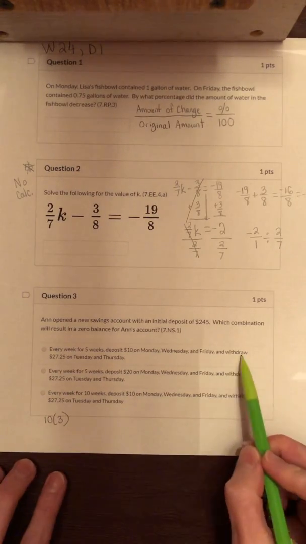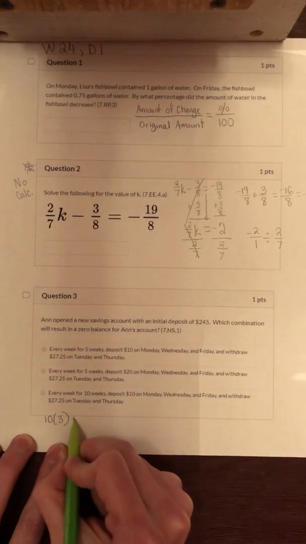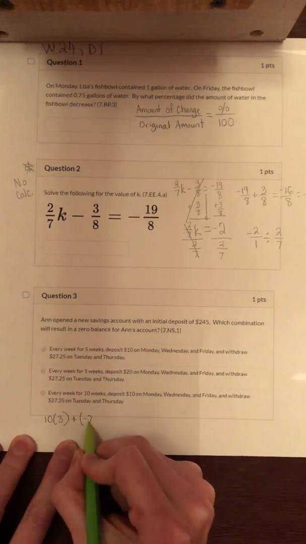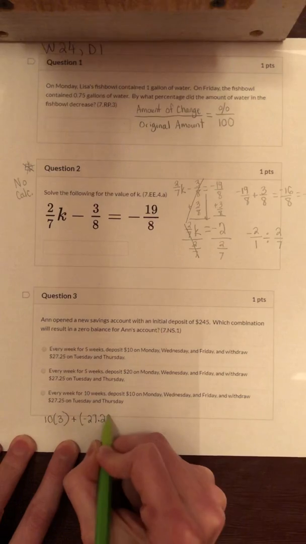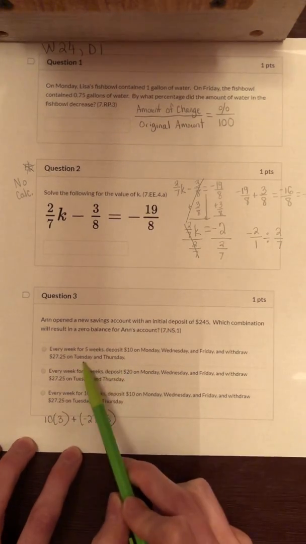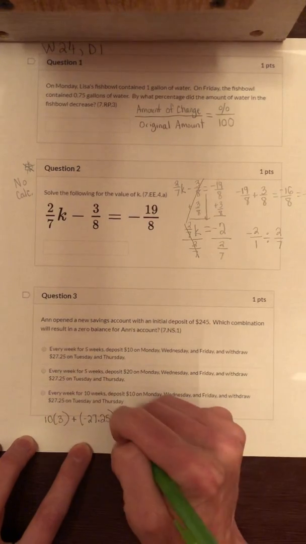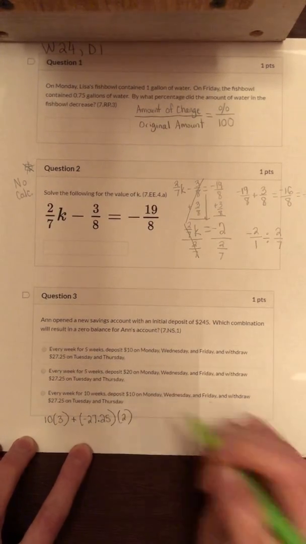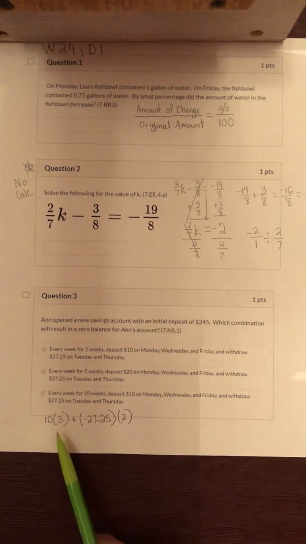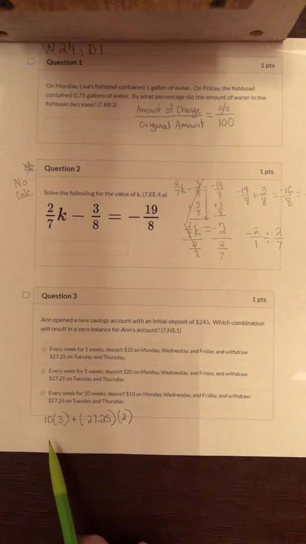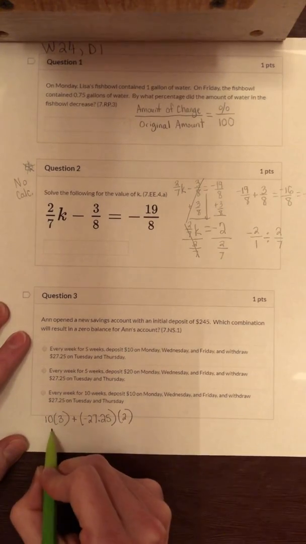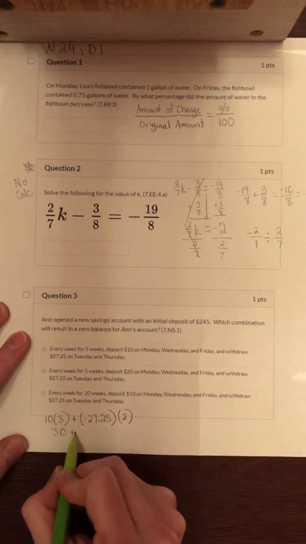Okay, then it says she withdraws, that's taking money out of your account, so that's going to be a negative. So that's negative $27.25, and she did that on Tuesday and Thursday. So how many days is that? That's 2 days, so we're going to multiply that by 2. Okay, this is a calculator active question, so you can go ahead and punch those in your calculator. The 10 times 3, you should know off the top of your head anyway, that's 30.